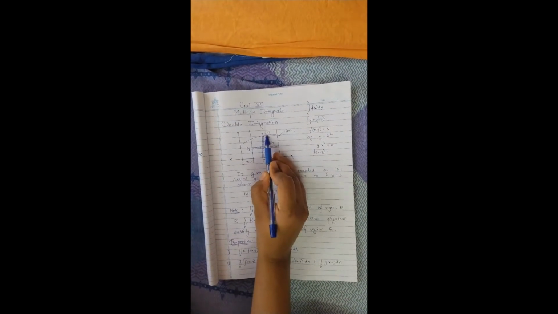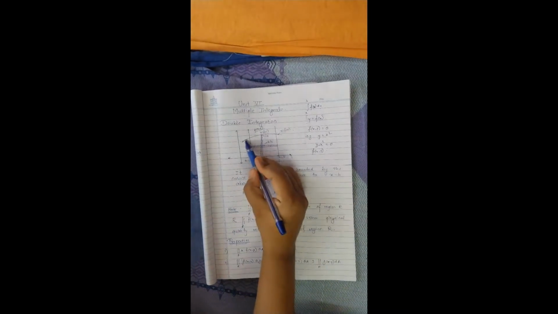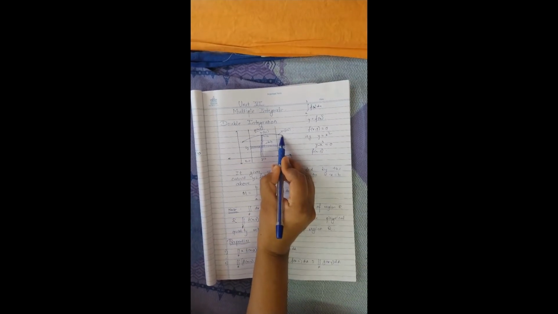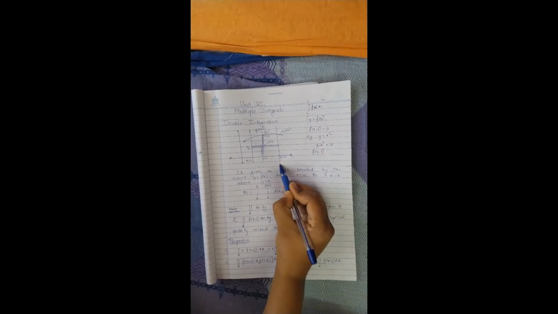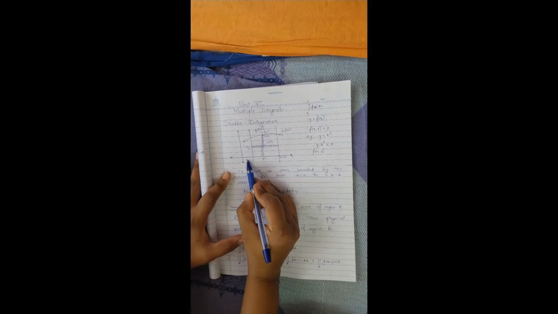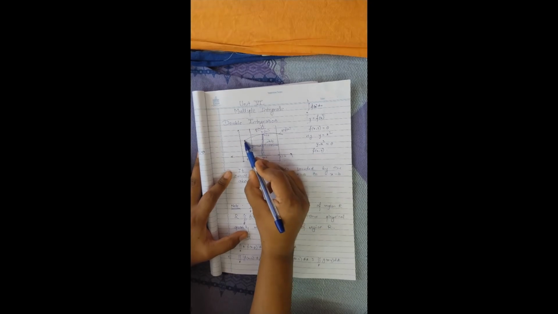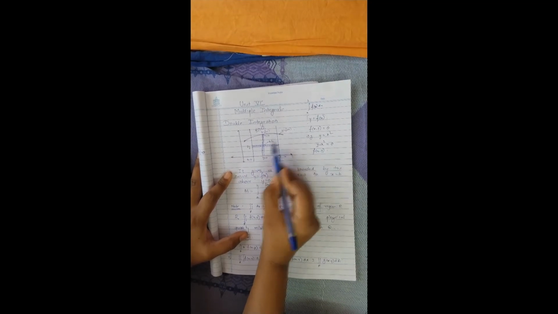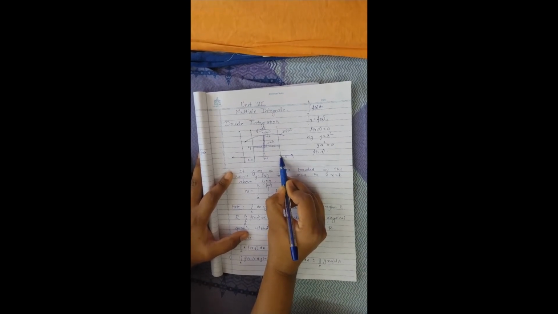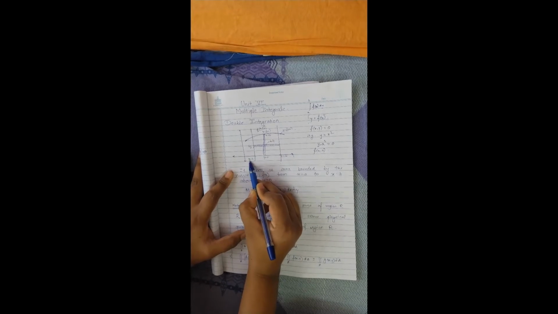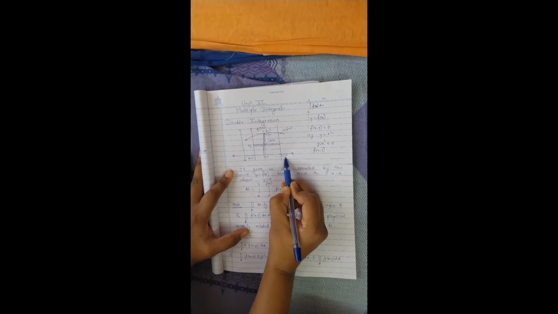Now suppose this is the curve y is equal to f of x, that is f of xy. Okay, this is the curve. Now we need to find the integration from x equal to a to x equal to b. That is nothing but finding the area bounded by this curve from this point to this point. So clearly we can say that x equal to a is the lower limit and x equal to b is the upper limit.